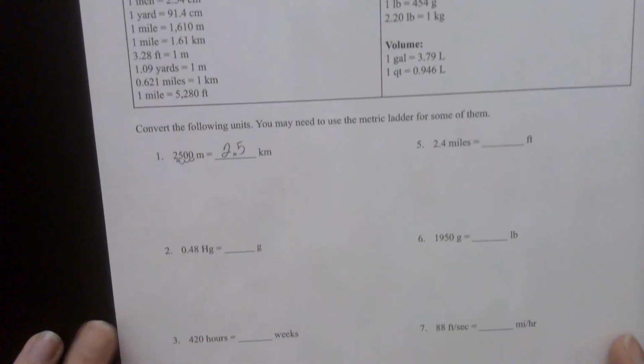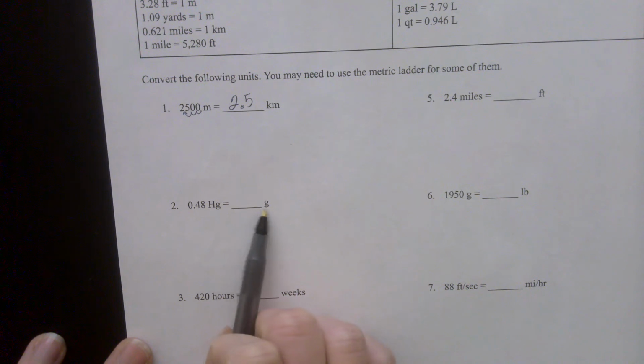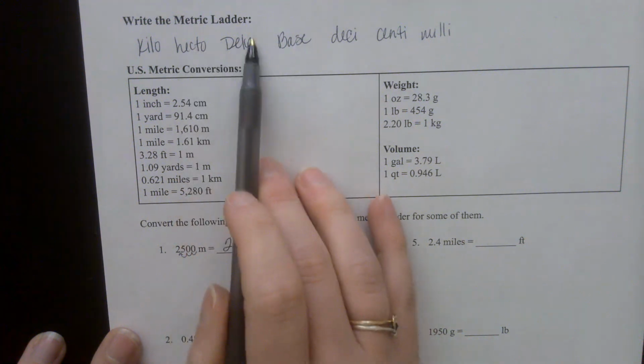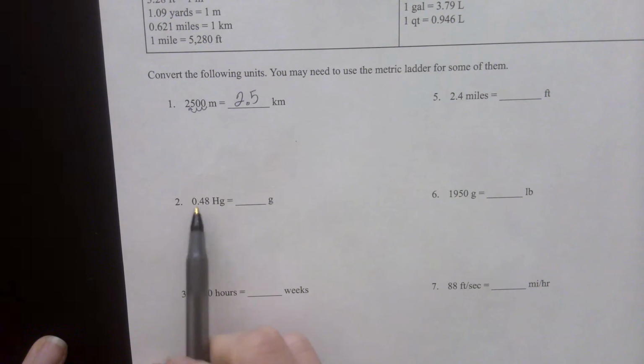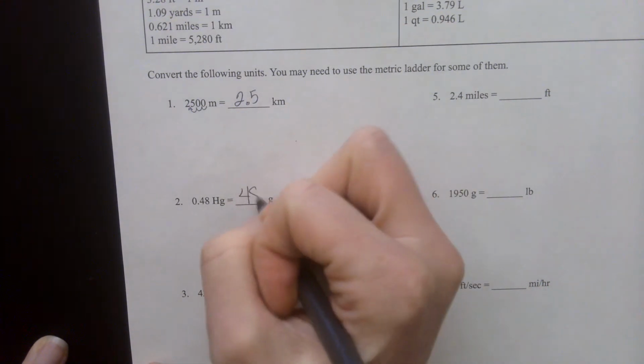Number 2, also a metric conversion. We're going from hecto to the base unit, hectogram to gram. So hecto to the base unit is just 2 spaces to the right. So we're going to take that decimal point, move it 2 spaces to the right, and we get 48 grams.